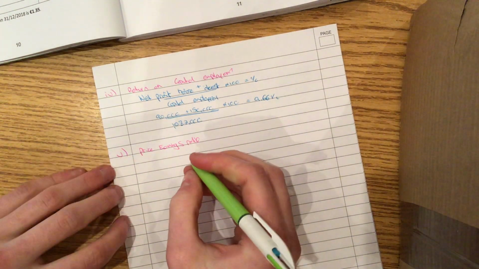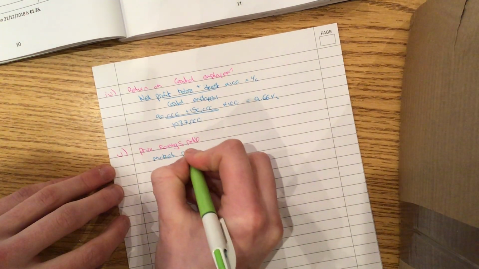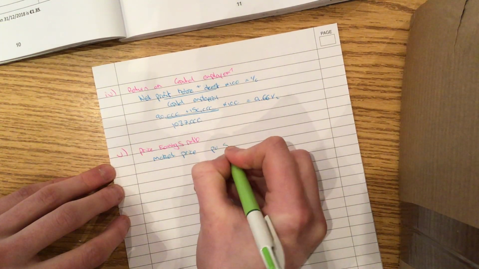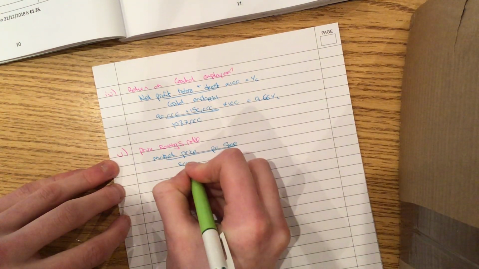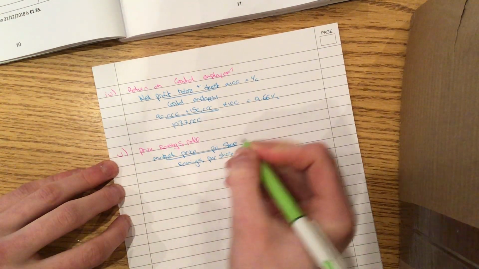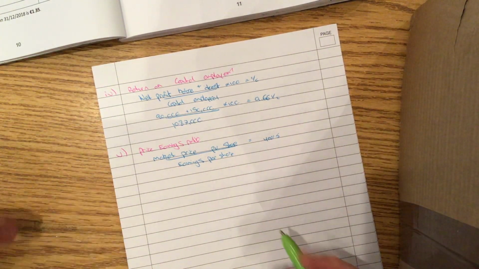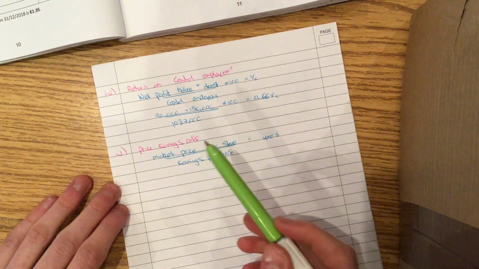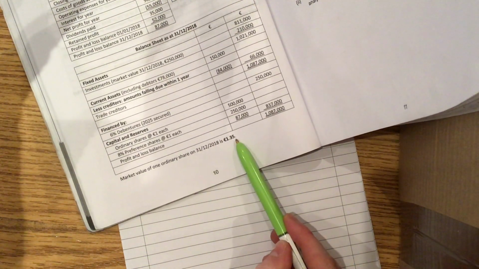Market price per share, all over your earnings per share. And this is given in years, okay? Now, don't worry too much about it, okay? So, we have our market price. Where do we get the market price? There, right? That's your market price per share. That's your selling market price.